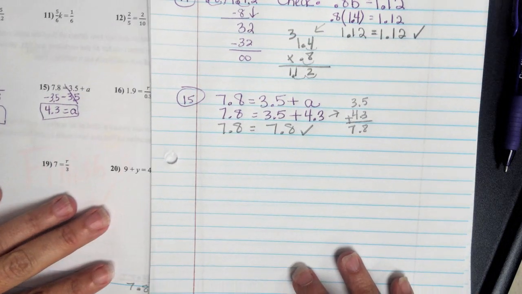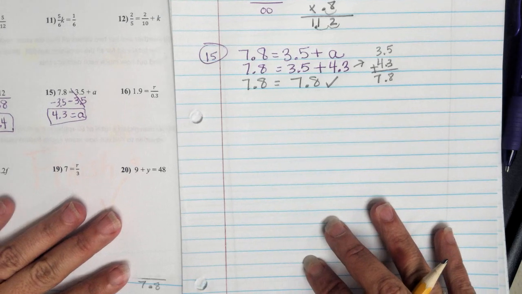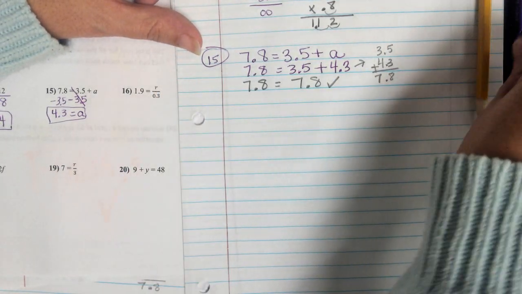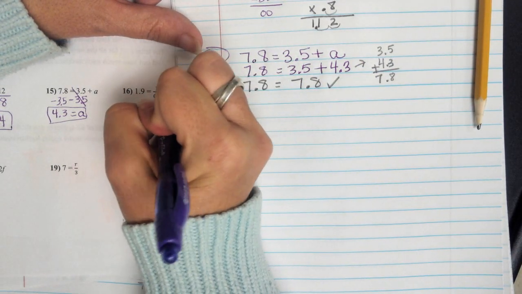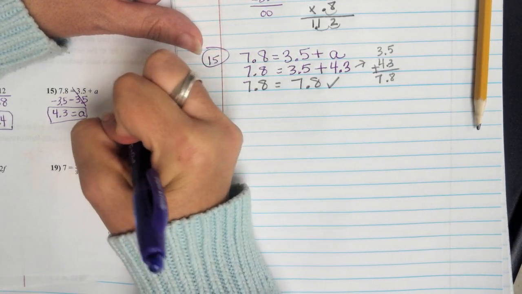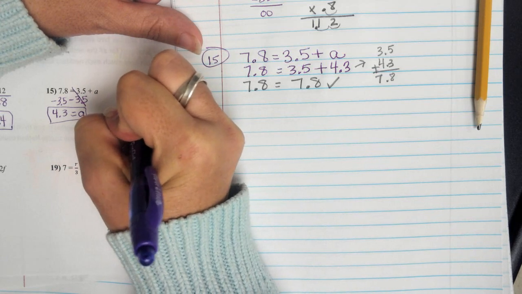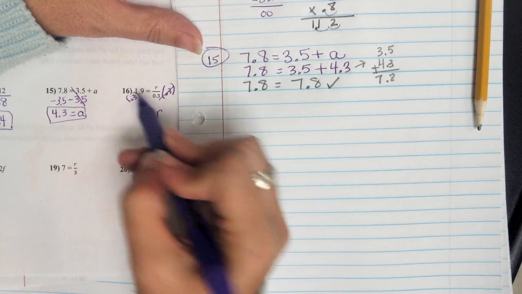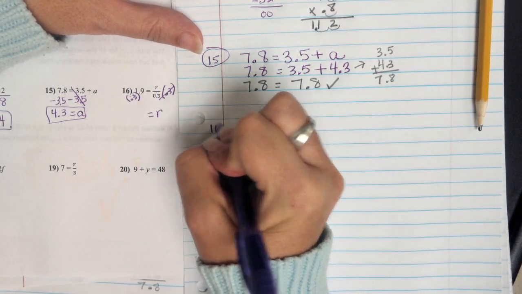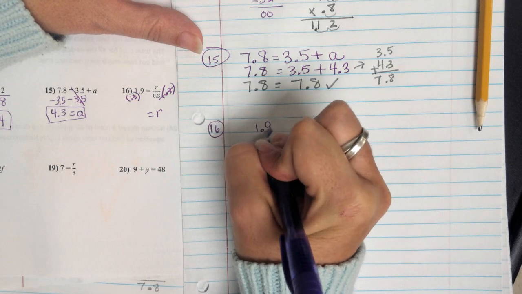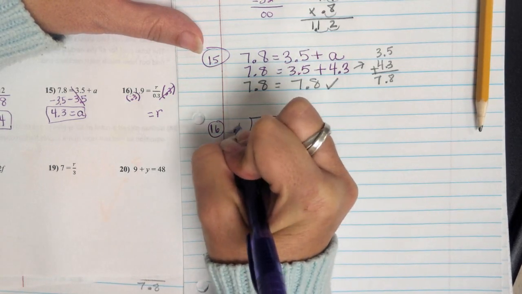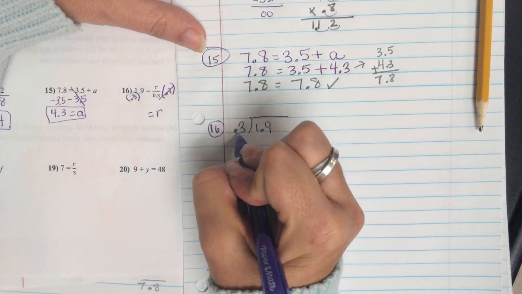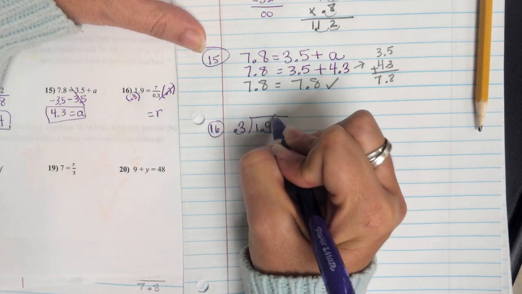Okay. Number 16. 16 is R divided by 0.3, so the opposite is times 0.3. Leaving me with R equaling whatever 1.9 divided by 0.3 is. Guys, I don't know that either. I have to work it out. Move the decimal over once, bring it up.